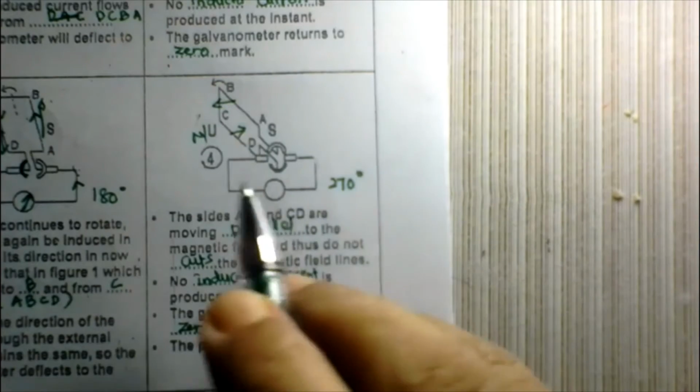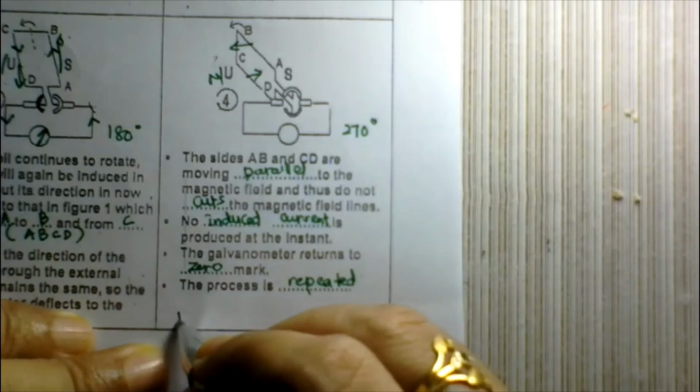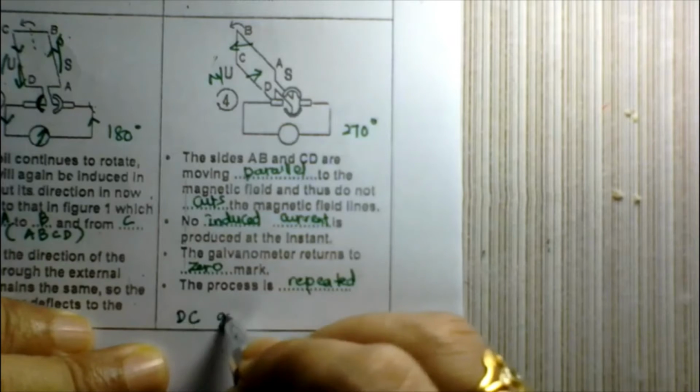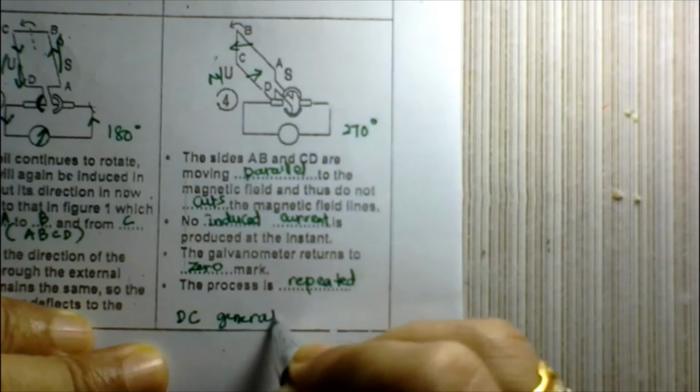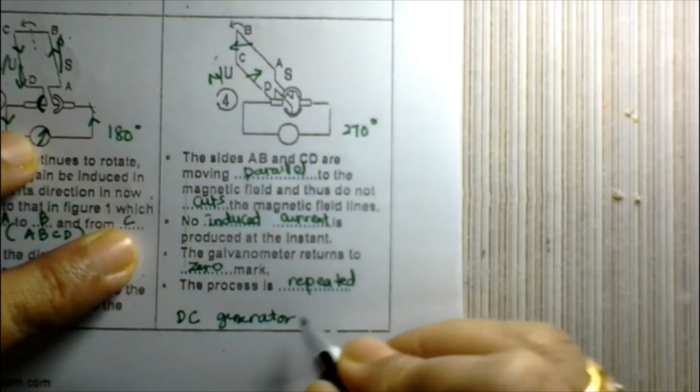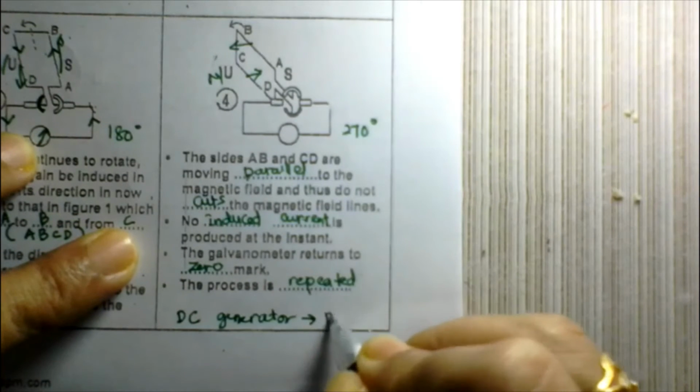Meaning in order to induce current continuously, you need to rotate the coil continuously also. In this case you can see the current produced is in the same direction. That's the reason why we call this generator a direct current generator. It produces direct current.